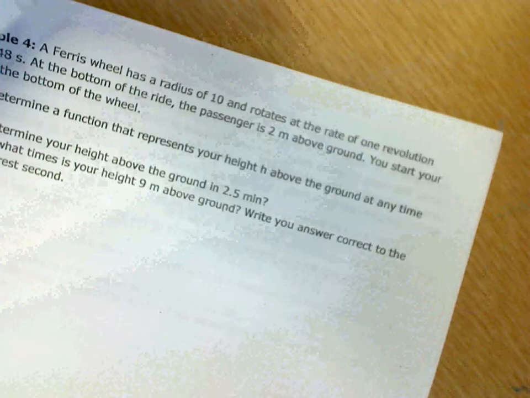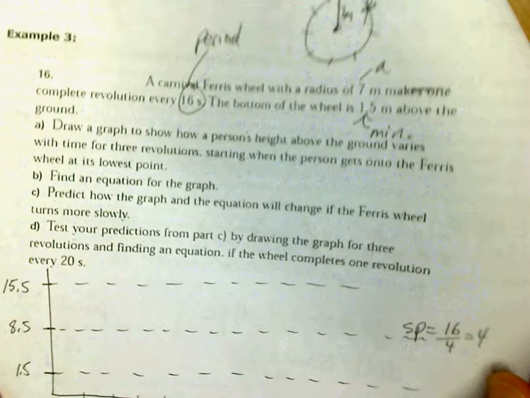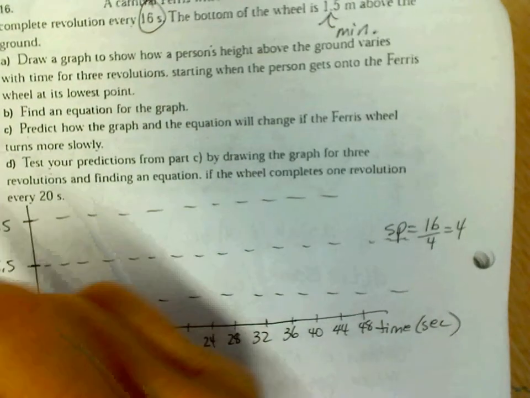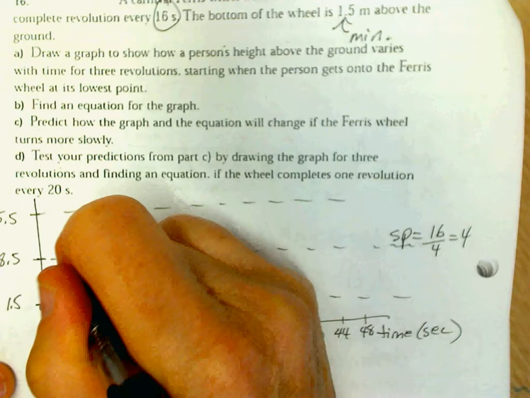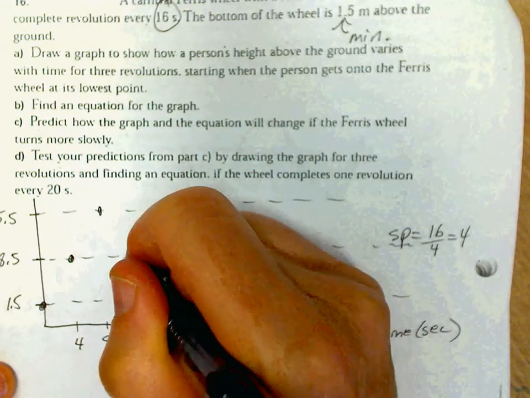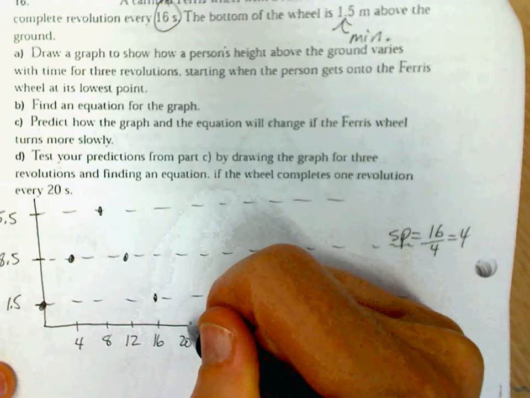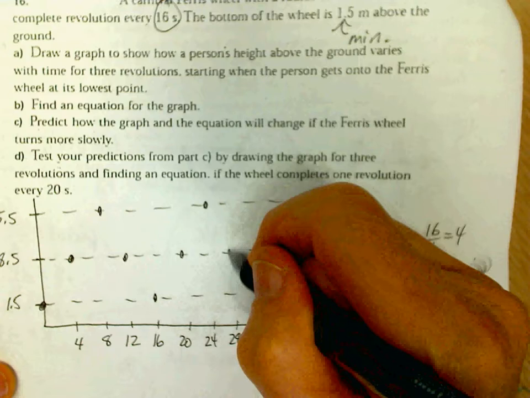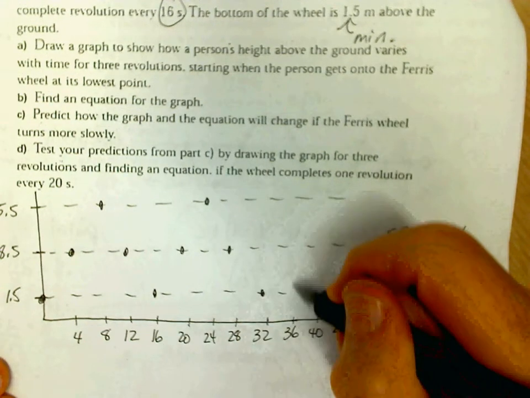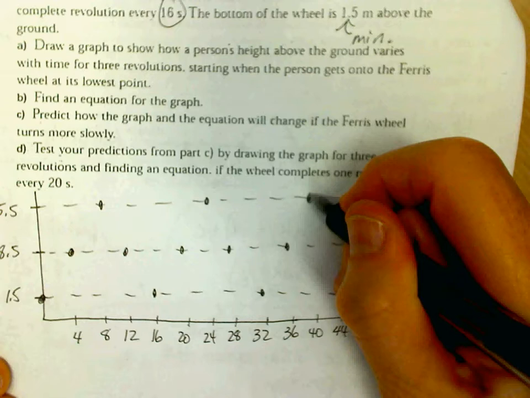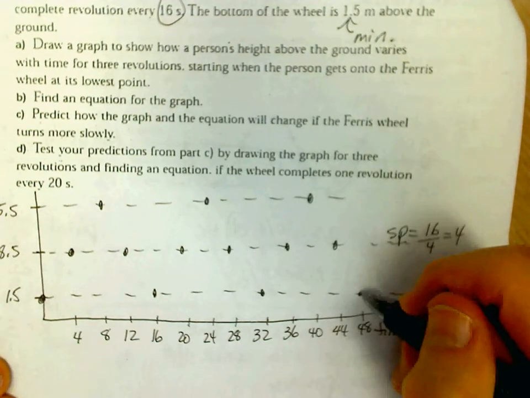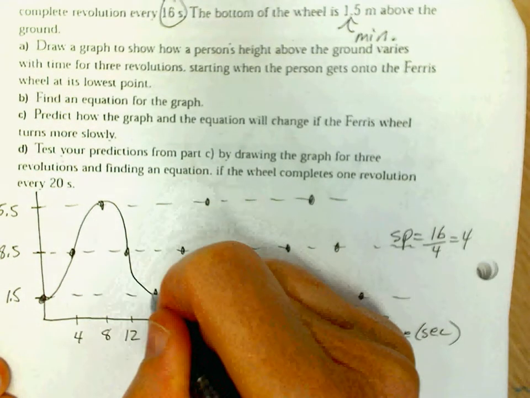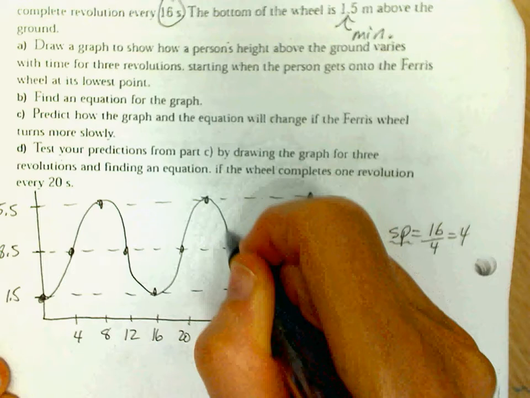Okay, he gets on at the low point. So he starts here. There's 3 cycles, yeah?